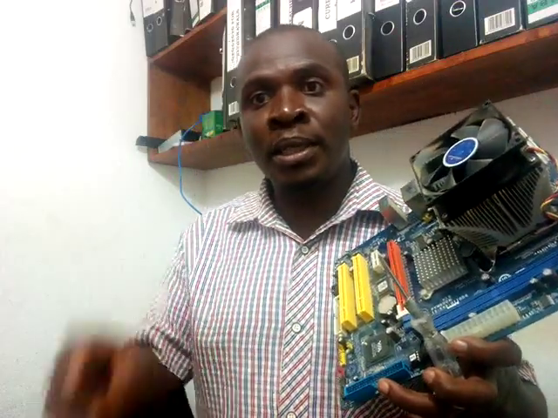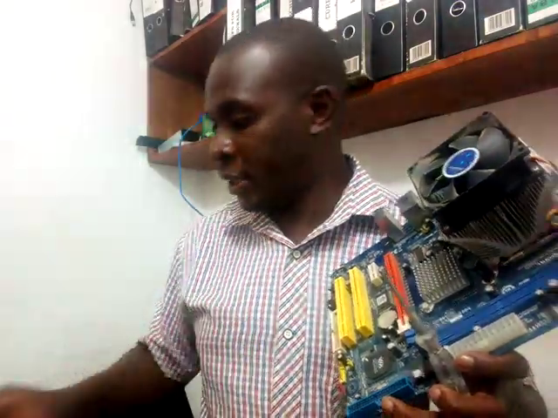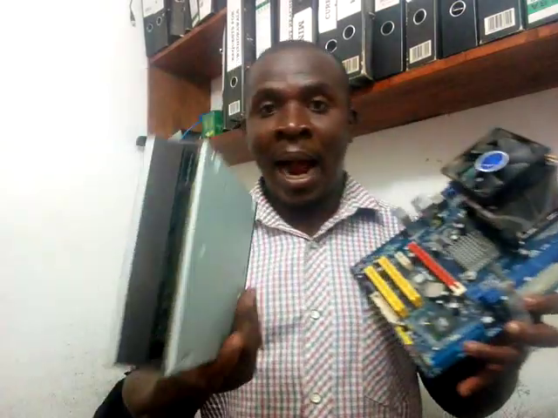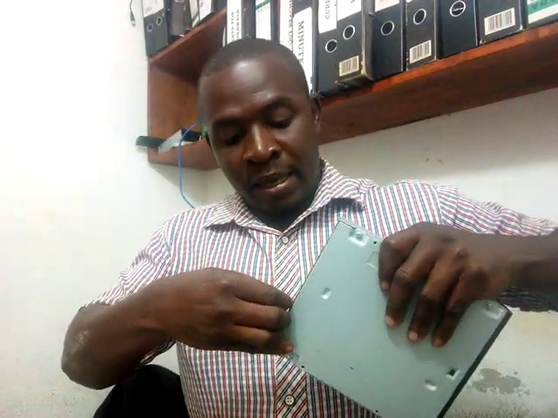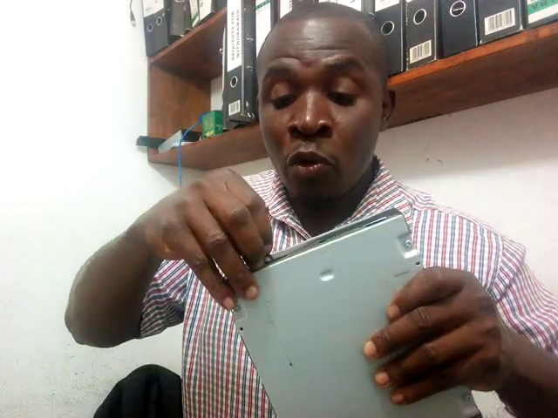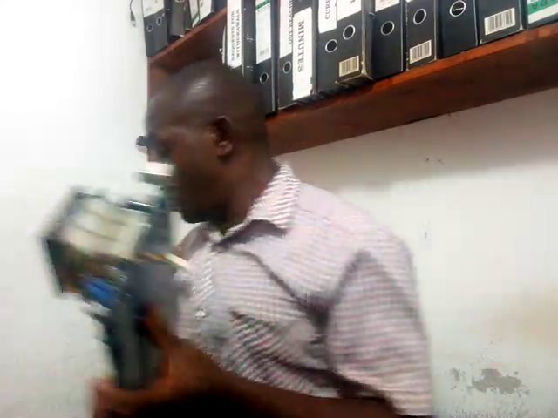This IDE is called Integrated Drive Electronics. We have another drive here. It's also an IDE drive. You can see we have a jumper here. This jumper makes the drive to be either a slave or a master. A master is the master of another drive. So you can configure when you have an IDE cable.